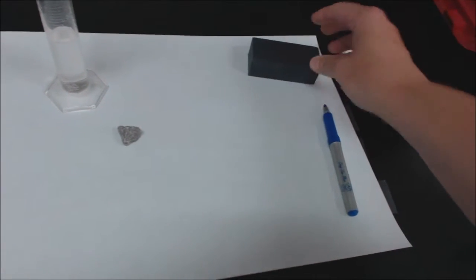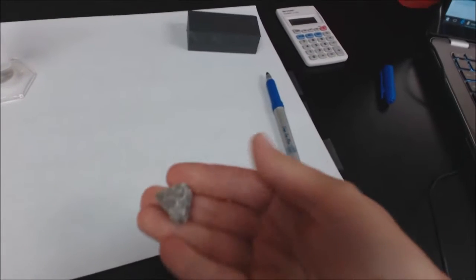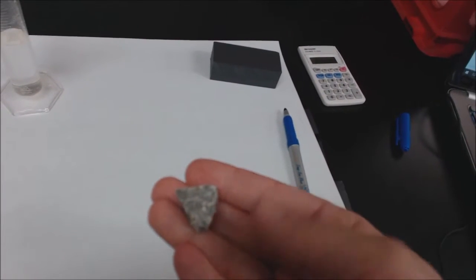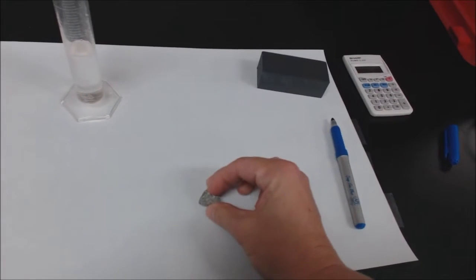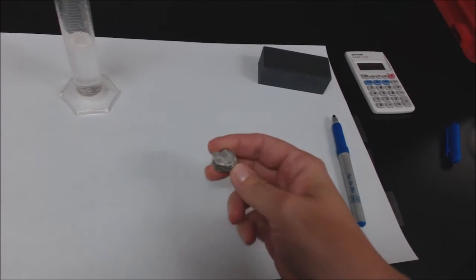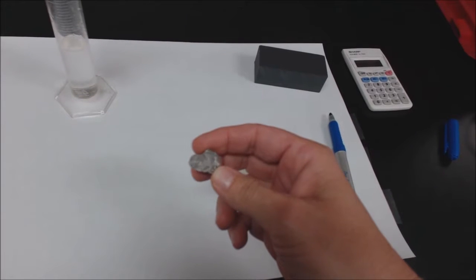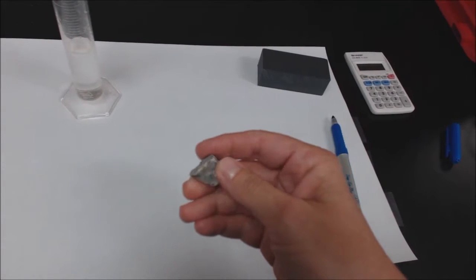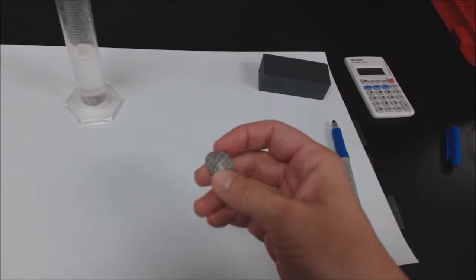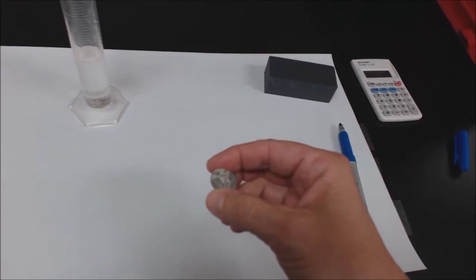But every now and then, you're going to get an item such as this. This is a basic rock. This item, you guys, is much more difficult to measure. So if I wanted to measure the volume of something like this, it's not going to be easy for me to measure the length, the width, or the height of this, because, well, it's kind of hard to figure out where the length, the width, and the height is in something like this.